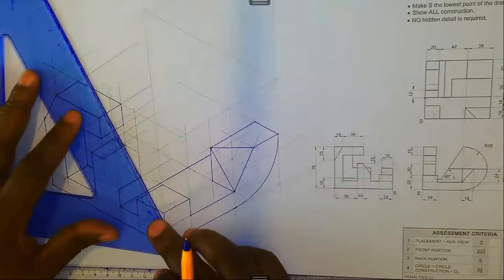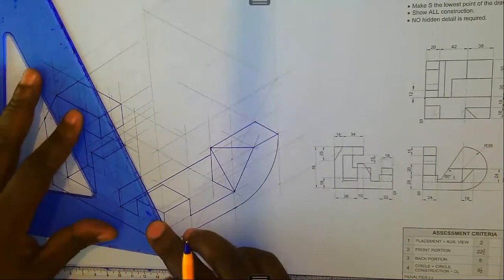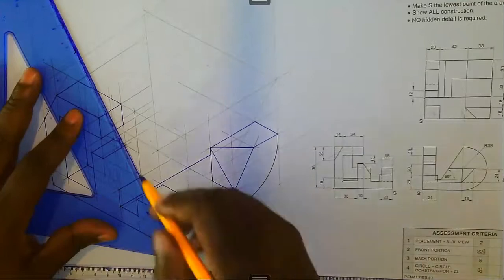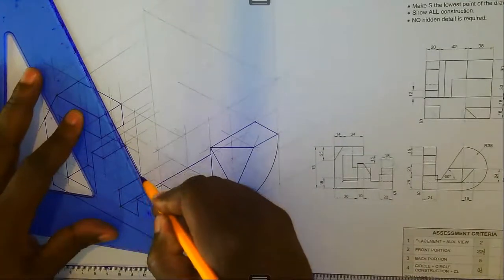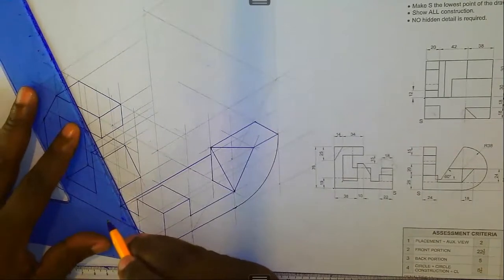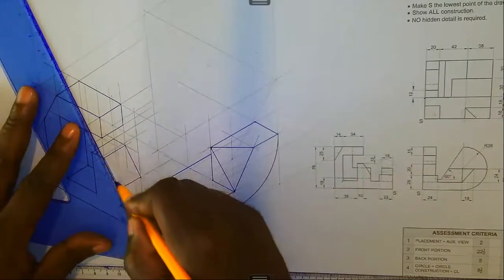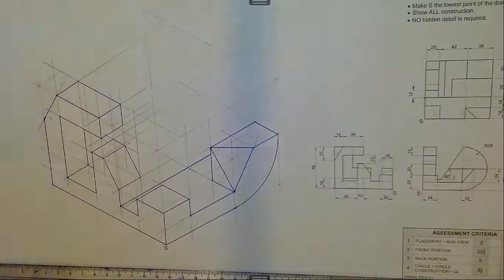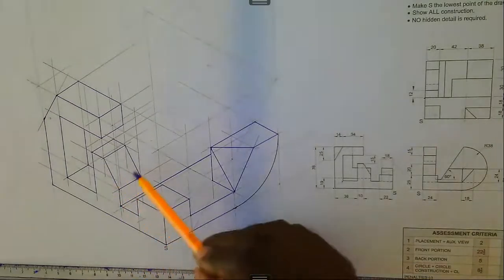We connect this one to there. Slowly, our isometric drawing is taking shape. Right, okay. So we have got all that, right?